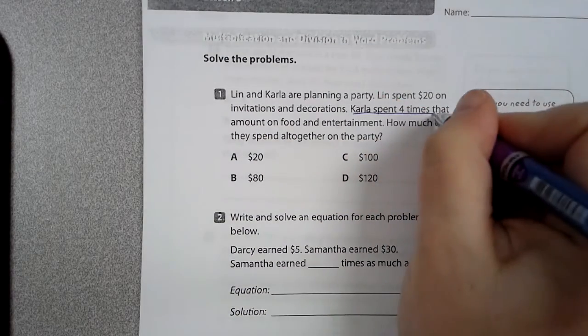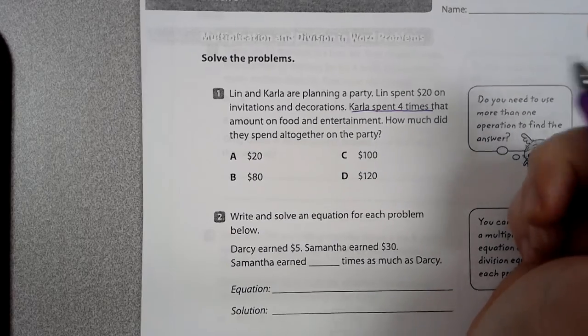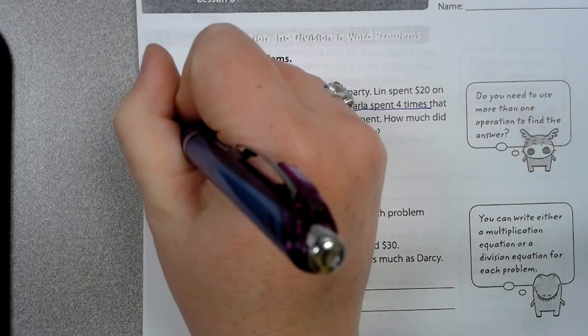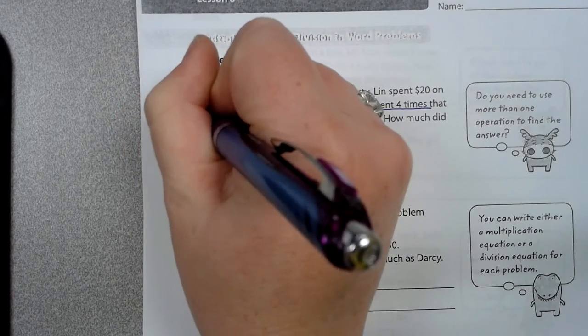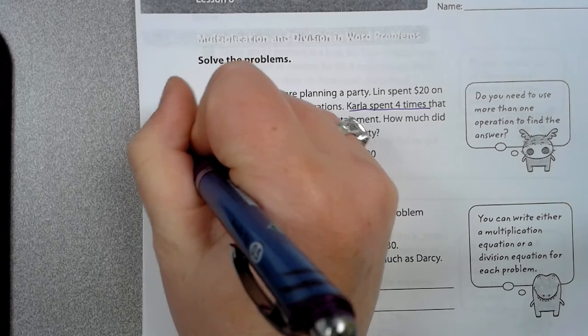And we know that Carla spent 4 times as much as Lynn. Lynn spent $20. So we have 4 times 20. 4 times 20 equals 80.